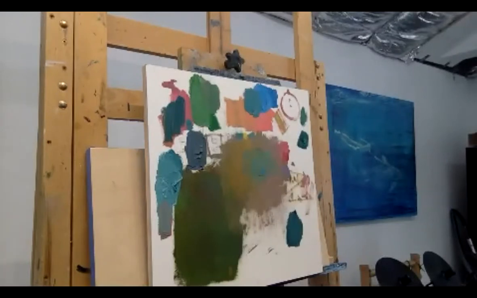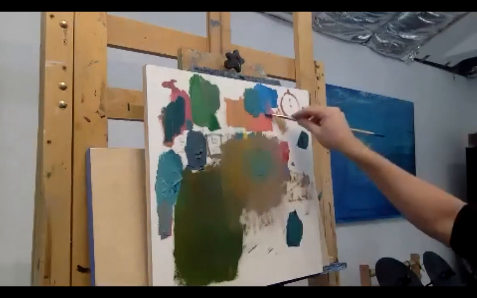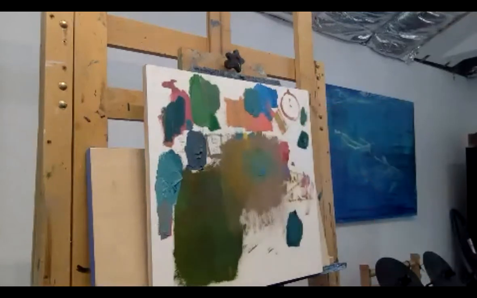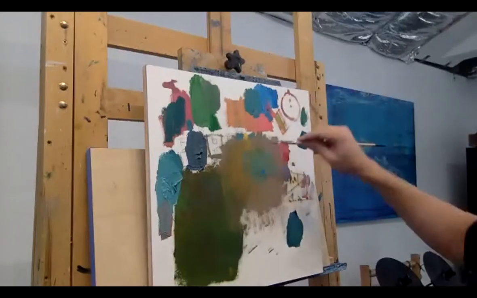We're getting into the later minutes of class, so I'm going to make sure I keep going. Let's check that with that blue value. It's a little light. Pretty though.